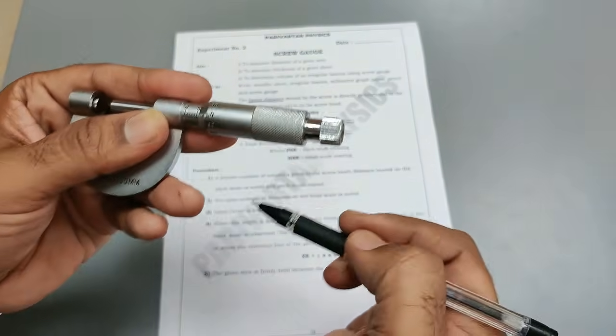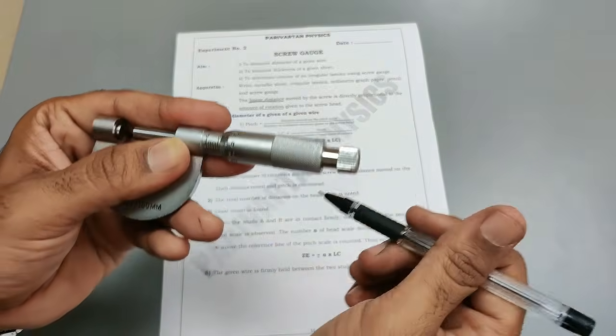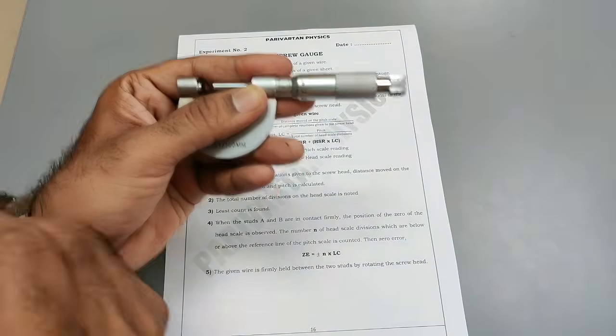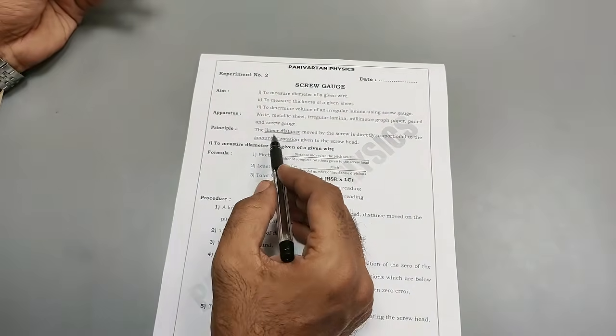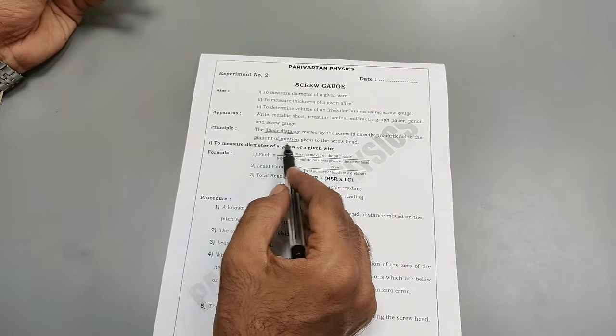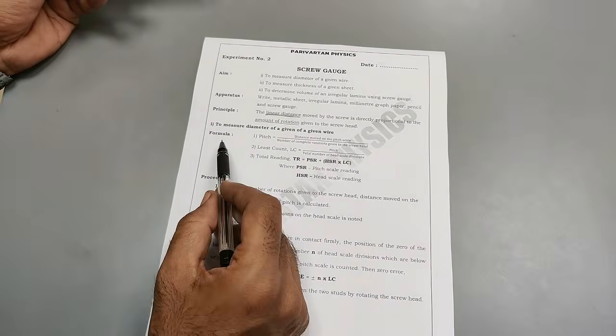So how many rotations you give, that much horizontally it will move. So as soon as you give one rotation, horizontally the scale moves one division to the left side. That's why, what does the principle state? The principle states that the linear distance moved by the screw is directly proportional to the rotation. The number of rotations you give, that much it will move horizontally. Okay, that is all about the principle. Next we'll go for the formula.